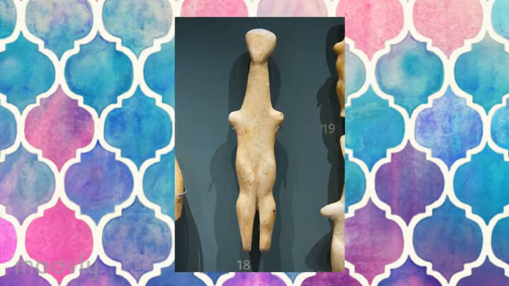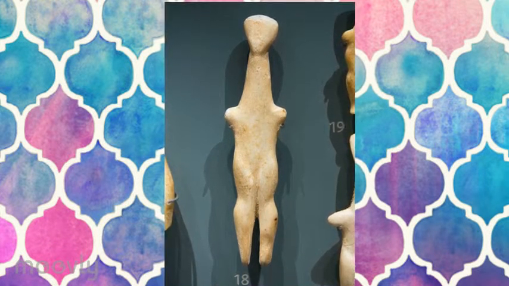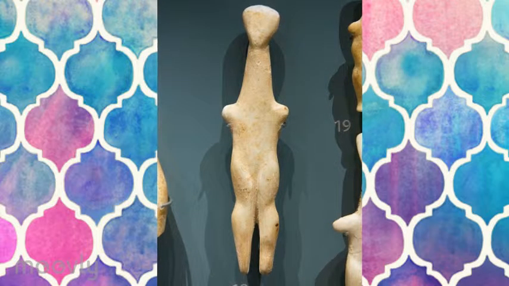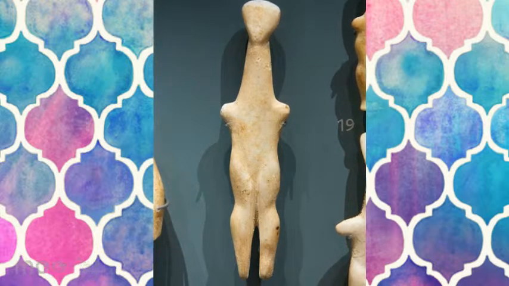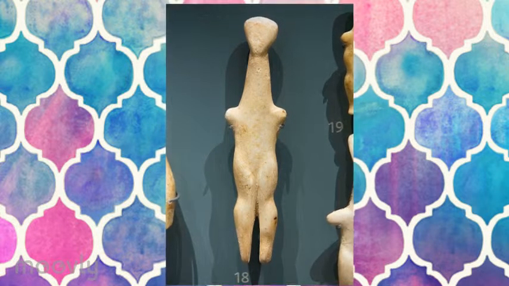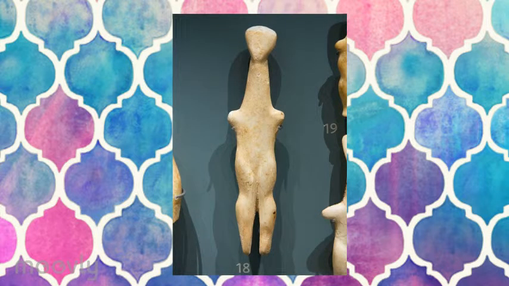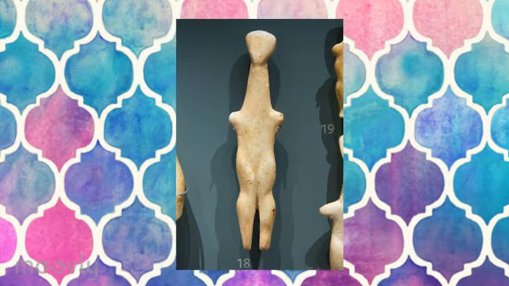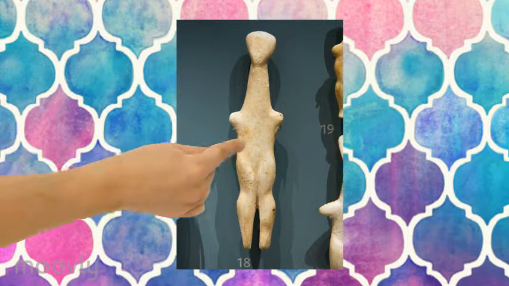Louros figurines combine naturalistic and schematic elements. These figures have featureless faces, elongated necks, and simple bodies with attenuated shoulders that tend to extend past the hips.